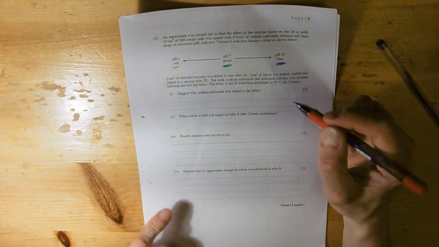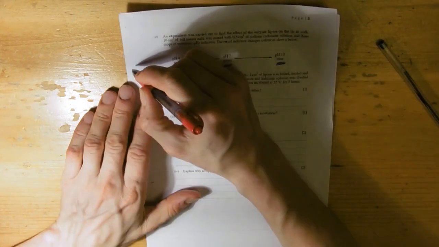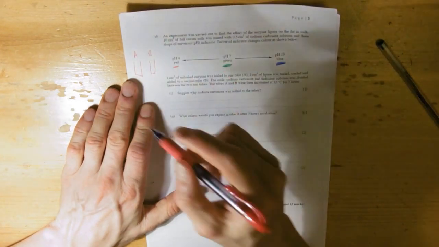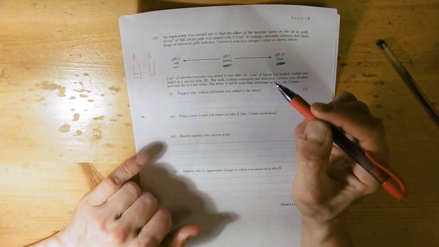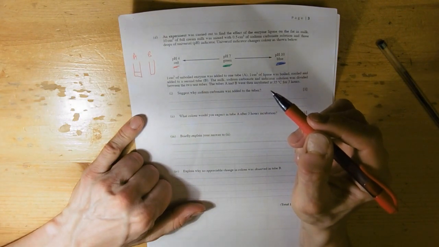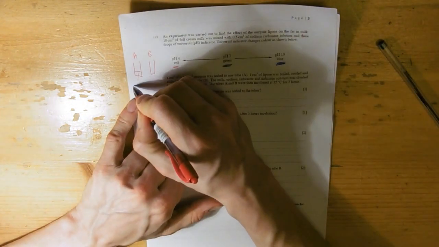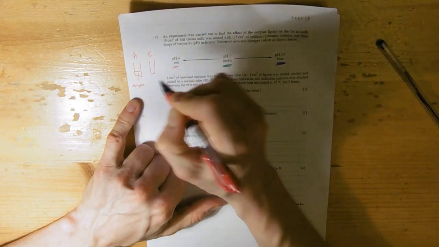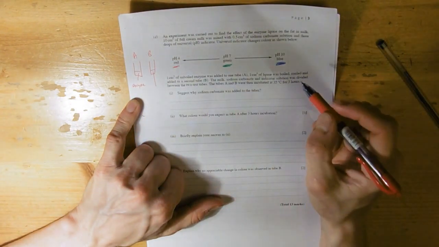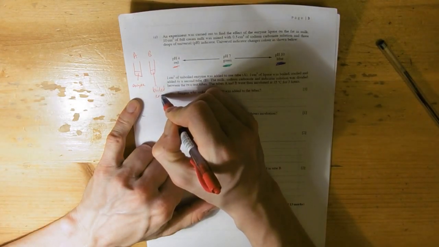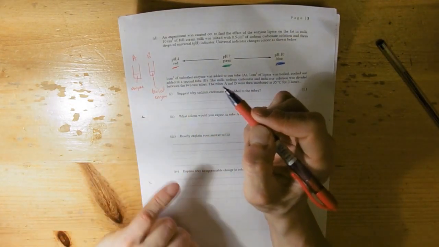And in tube A, so we've got tubes A and B. In A we've got normal, unboiled enzyme, so just the enzyme. And in B we have got boiled and cooled enzyme.